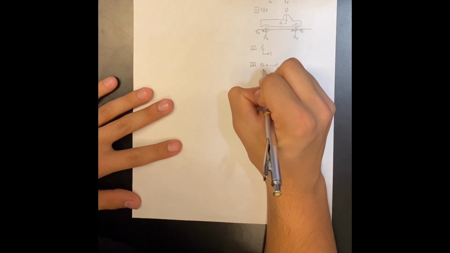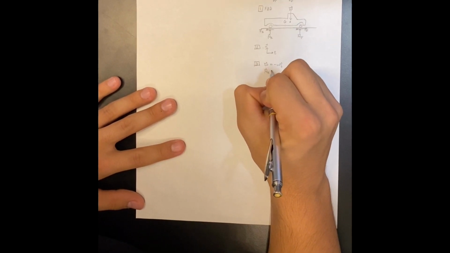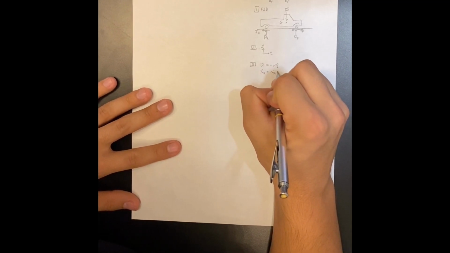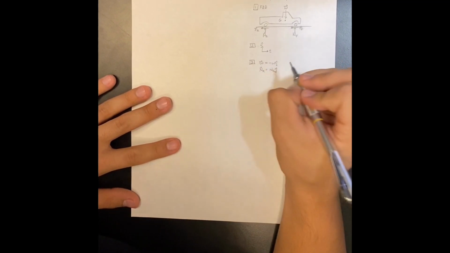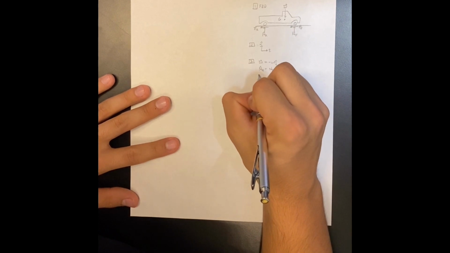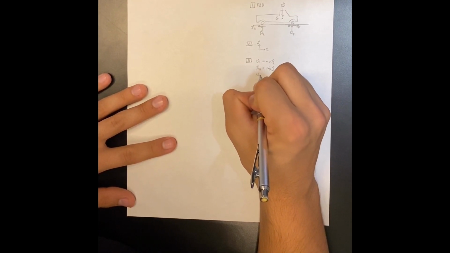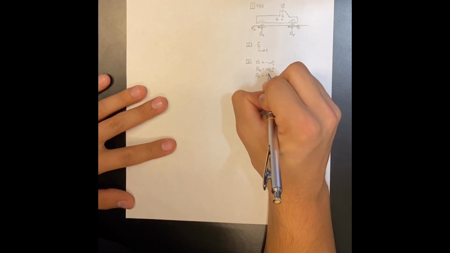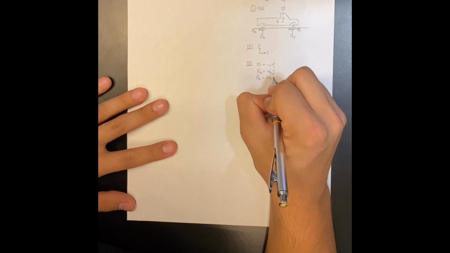The normal force in the rear will equal NR J. The normal force in the front will equal NF in the J.